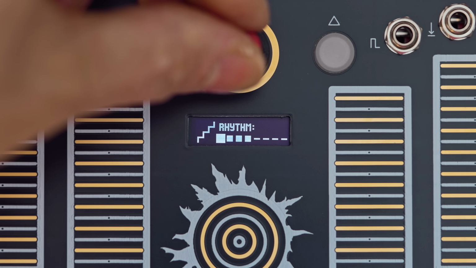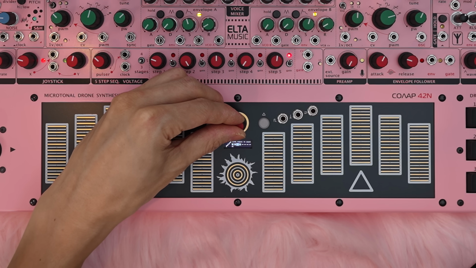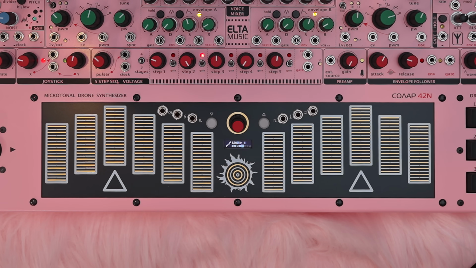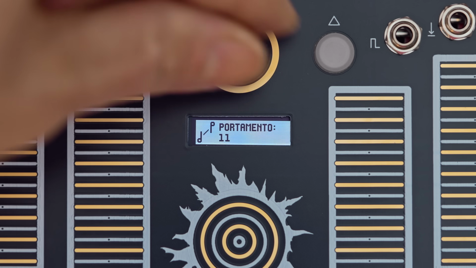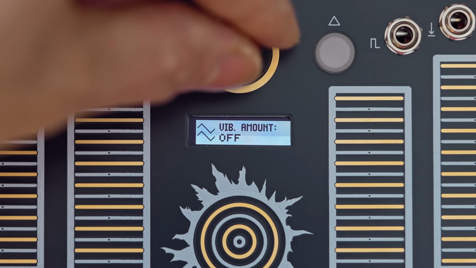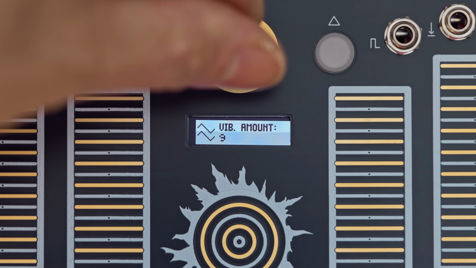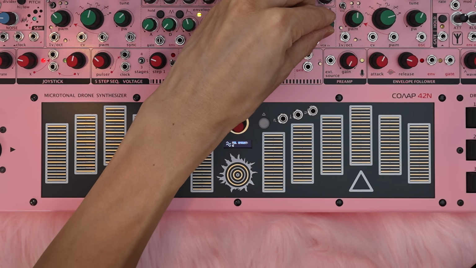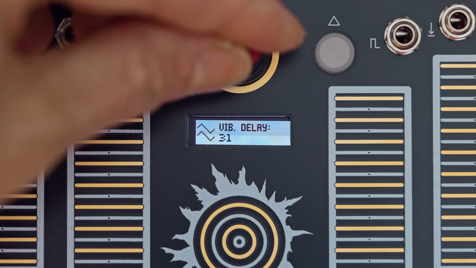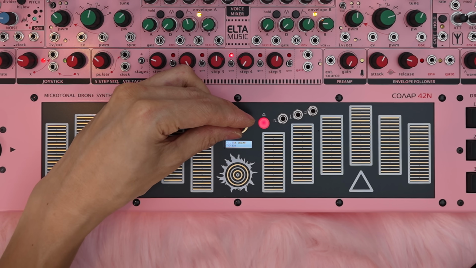You can set different arpeggio rhythms. You can make the arpeggio a weird length. You got portamento built in. And then I really like this, you've got vibrato built in. Let's change the pattern so we can hear vibrato a little better. There's also vibrato delay, so a little bit of a timing offset before vibrato starts on any given note.